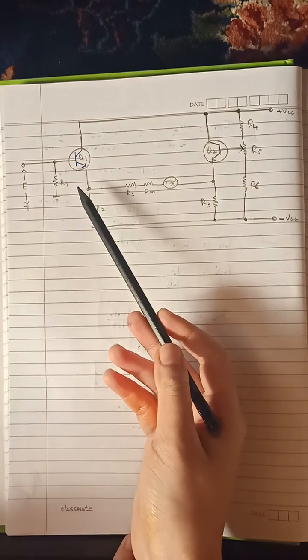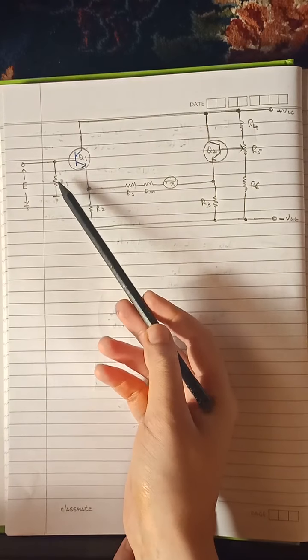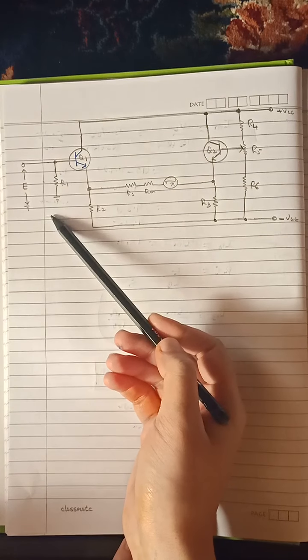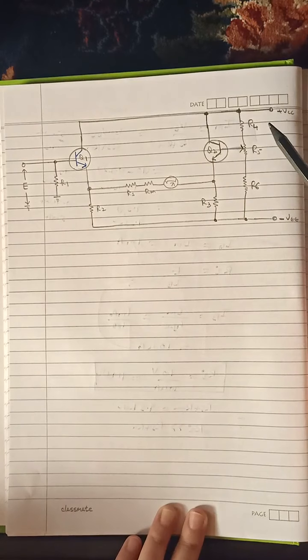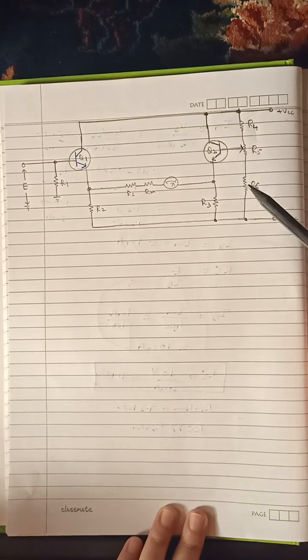Transistor Q1 has a base which is connected through a resistance R1 to ground, and there is a potential divider provided by resistors R4, R5 and R6, which provides an adjustable bias voltage VP to the base of Q2.